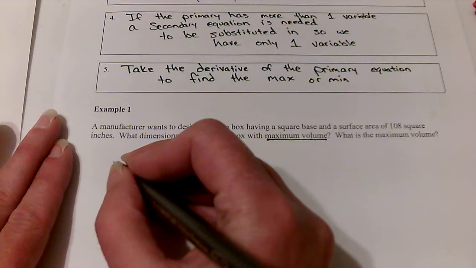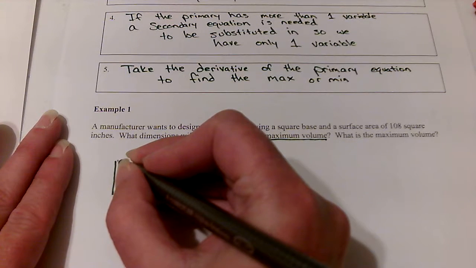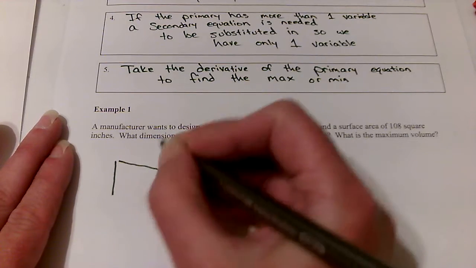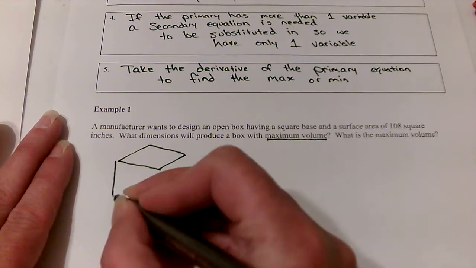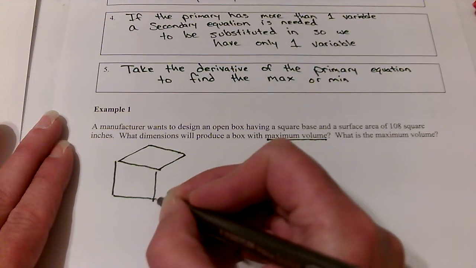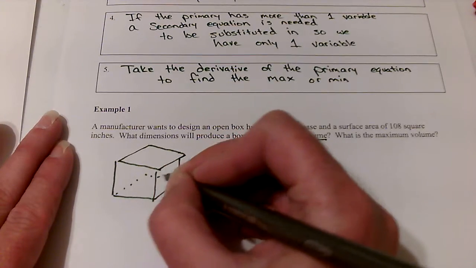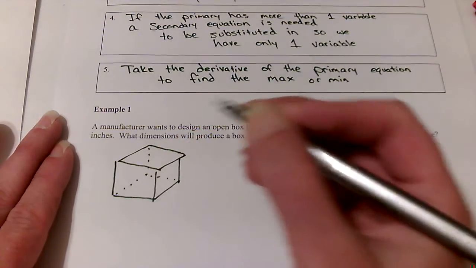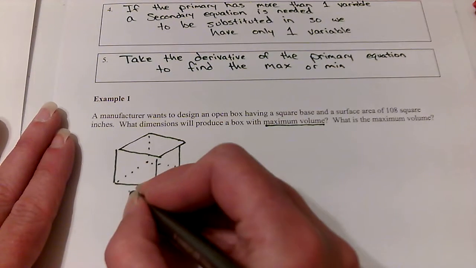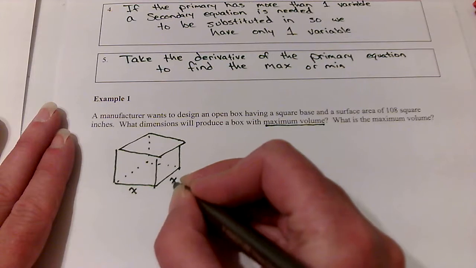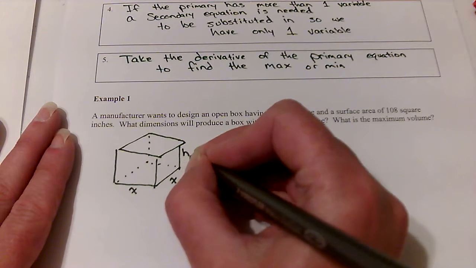We have an open box. It says it's an open box, so it does not have a lid on it. It said it had a square base. So this base down here at the bottom is a square. So I'm going to call this side x and this side x. And just for fun, I'll call this h for height.